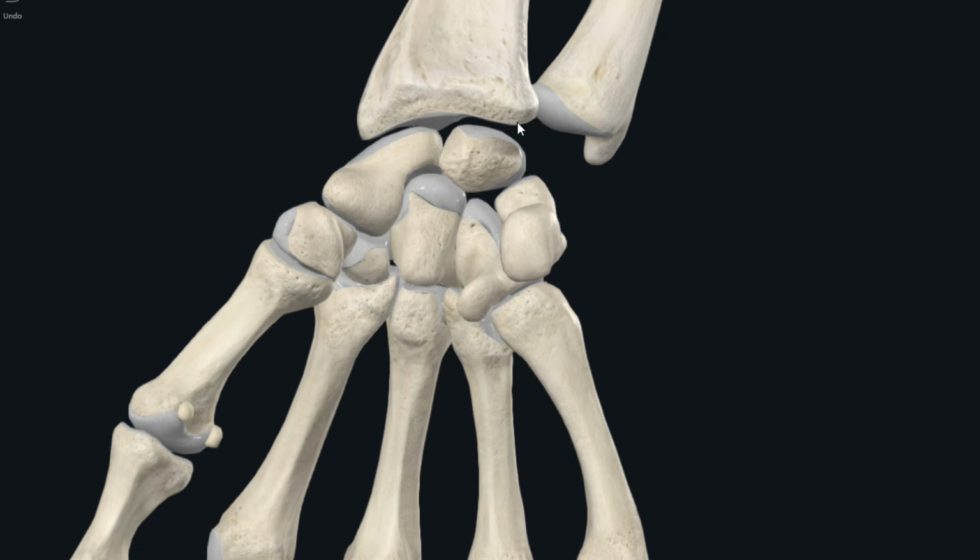So again, the distal end of the radius, the ulnar styloid, that little knobby piece of bone right there, then your scaphoid, your lunate, your triquetrum, and pisiform, that first row of carpal bones, those are the most commonly fractured bones in the wrist on a fall on an outstretched hand.